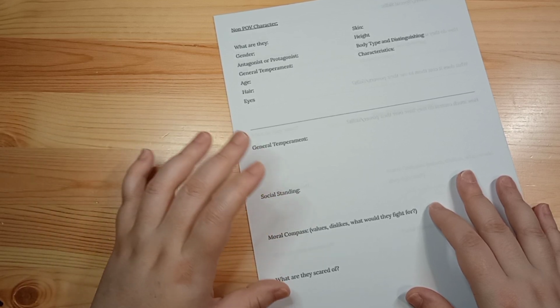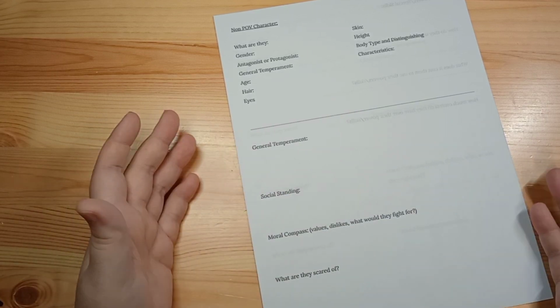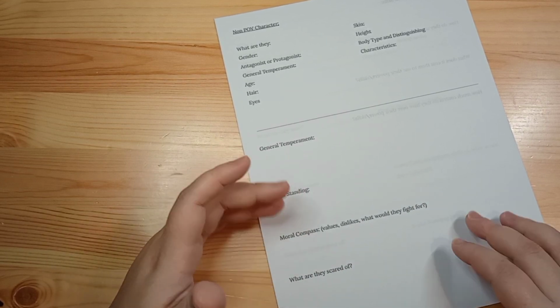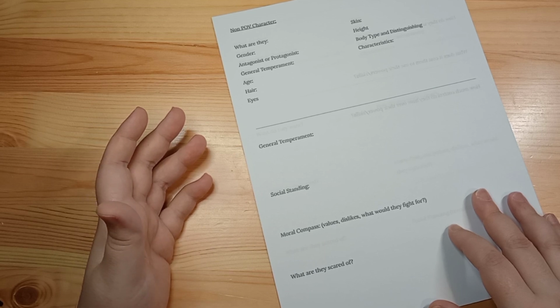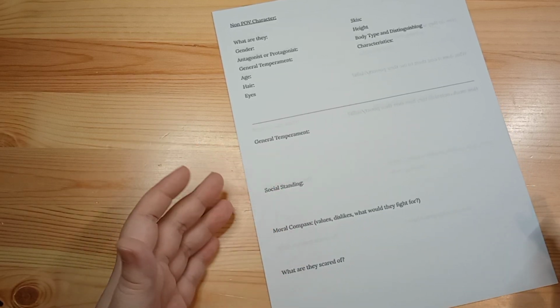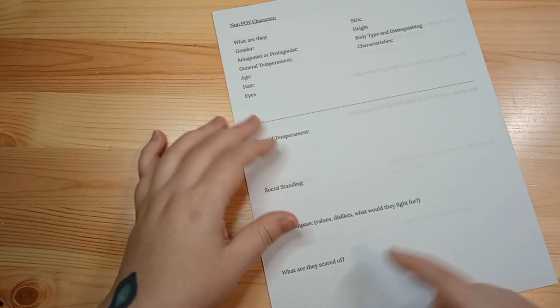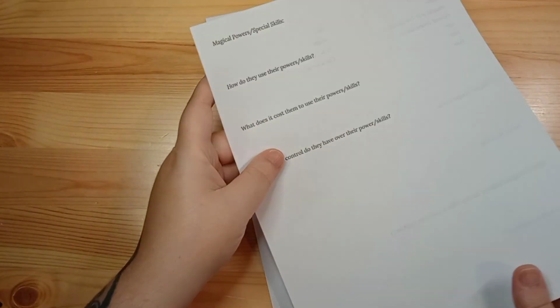Then their social standing. It's kind of important to know, hey, is this person a bum or is this person like the mayor of the town, that kind of thing. Their moral compass. So again, are they an asshole? Why are they an asshole? What pisses them off? Are they an asshole because they hate injustice, or are they an asshole because they are an abuser and they perpetuate injustice? That kind of thing. What are they scared of? Basically, what motivates them a little bit to behave the way they behave.